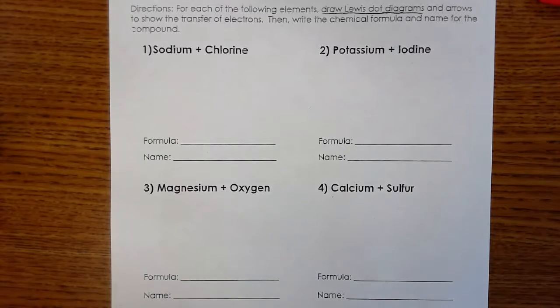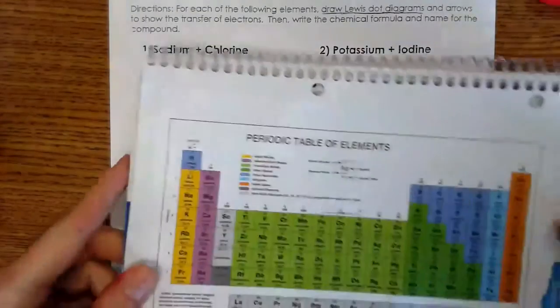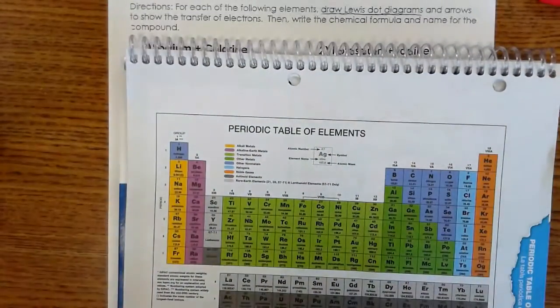Hi guys, so in this video I'm going to show you how to draw a Lewis structure of an ionic bond between atoms. So we're going to start with the first problem, which is sodium chloride. So I'm going to start with a sodium atom and I'm going to find it on my periodic table.